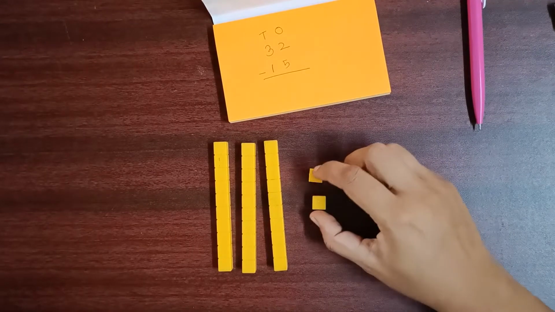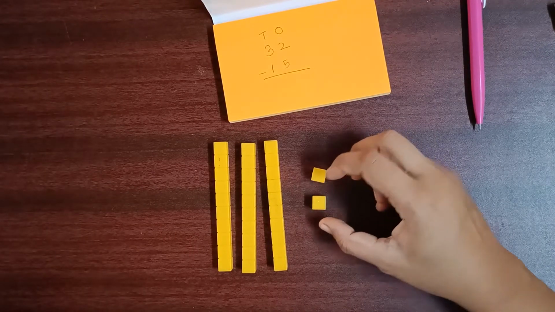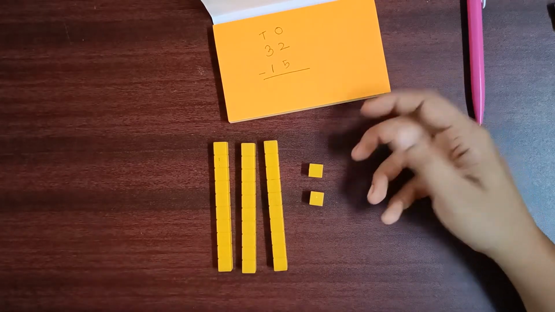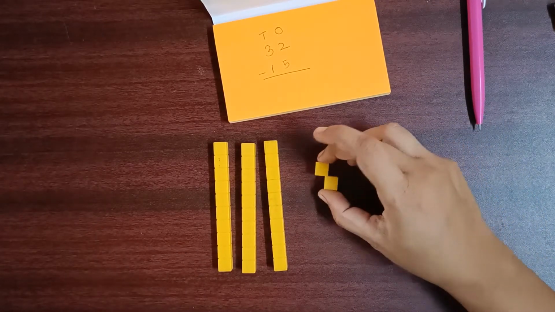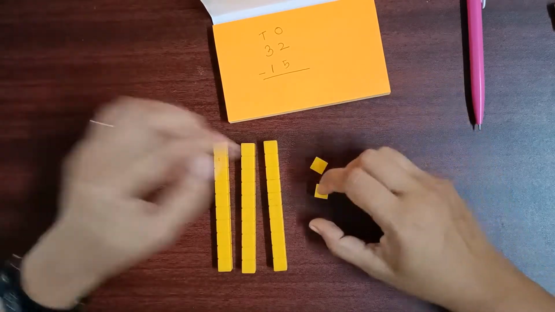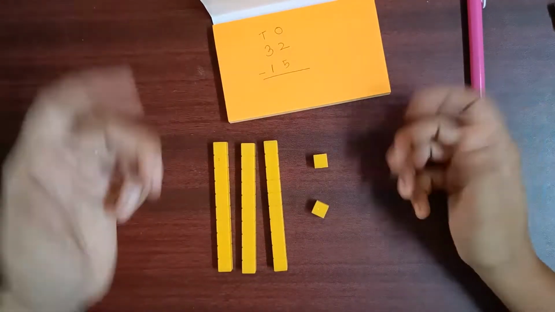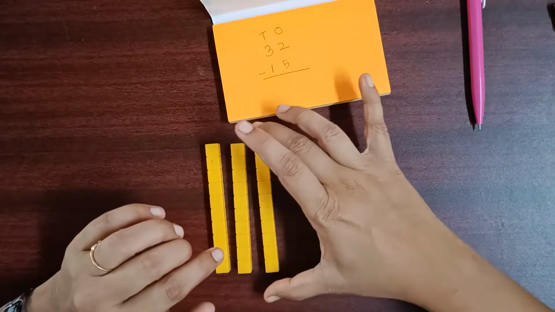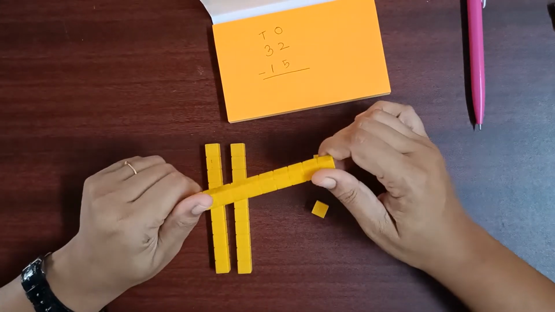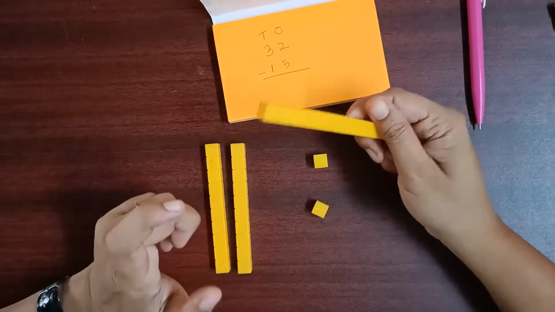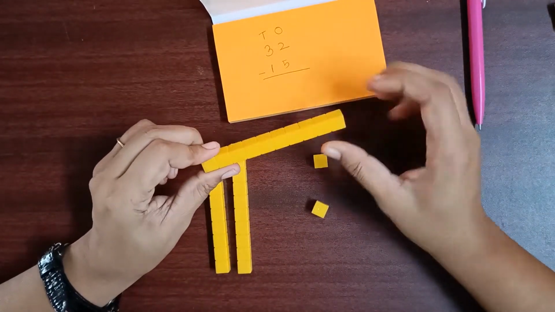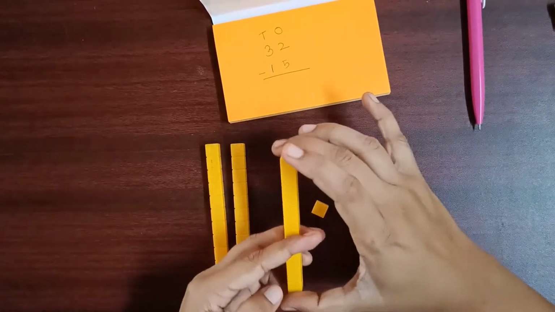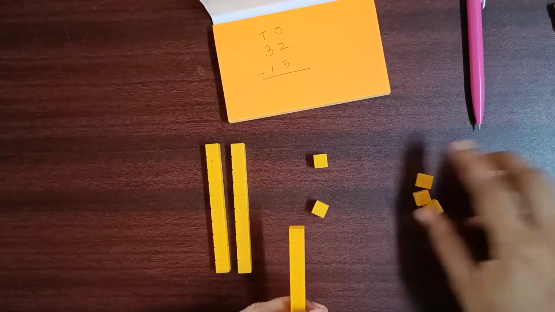As you can see, I have 2 blocks and I have been asked to take 5 blocks out of this. It's just not possible because 2 is a smaller number than 5. I can't take 5 blocks away. So what do I do? I borrow 1 rod. I ask tens place, can you give me this 1 rod, and I just need to break it up a little because I need to borrow. So I replace my 1 rod with 10 blocks.